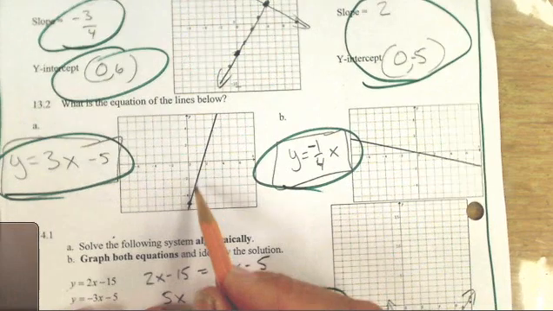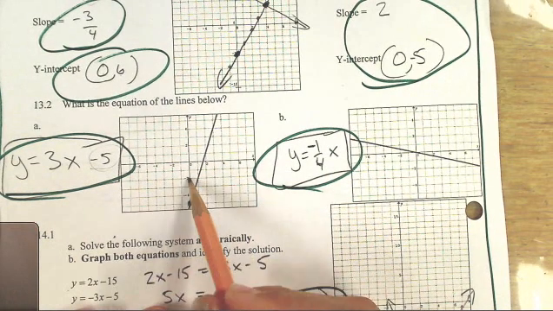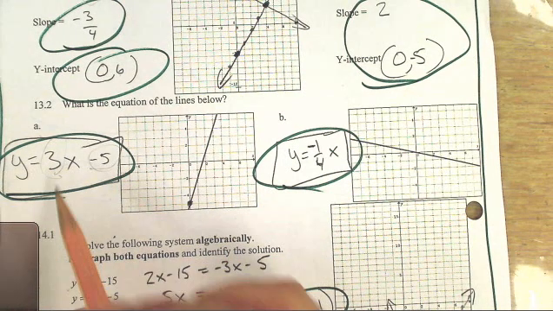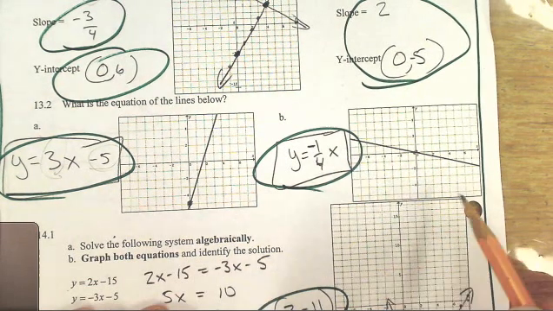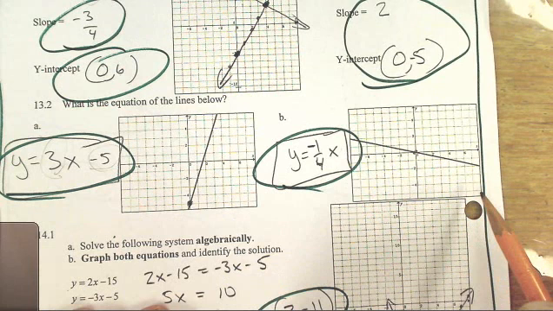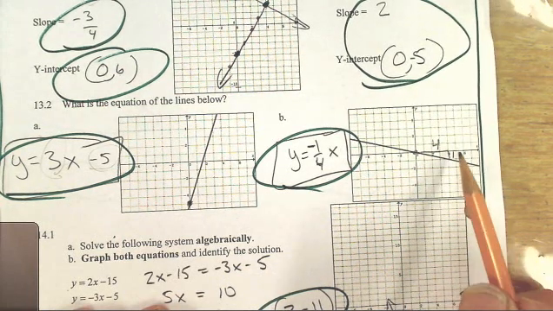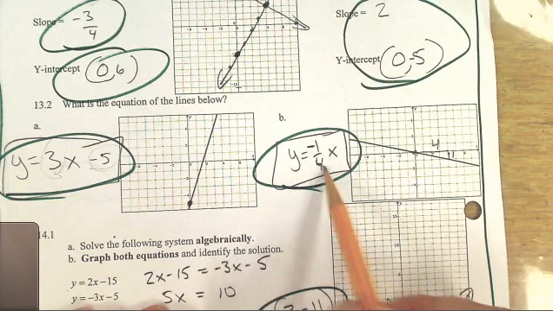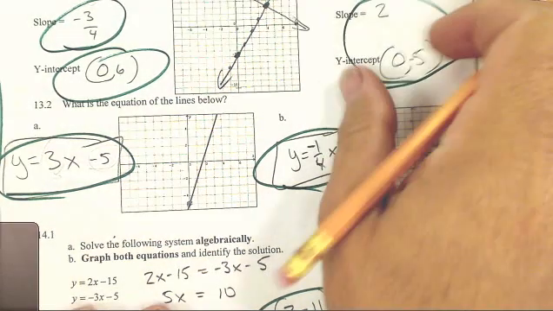I look for my y-intercept first. That tells me it's -5. It goes up 3/1, so that's the 3. This one starts off at 0, so it's +0, but we don't write that because that would be ridiculous. Up 1/4, so its rise is 1, runs over 4, but it's going downhill, so that's a negative slope.